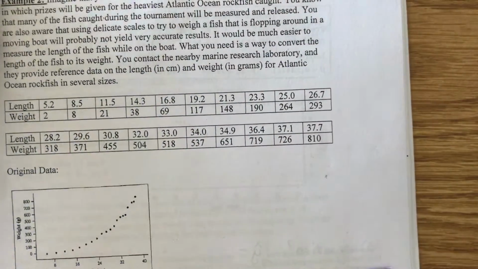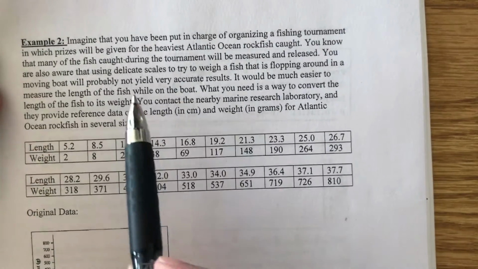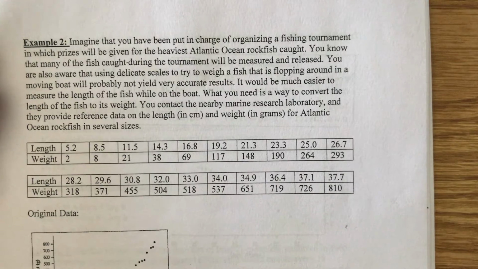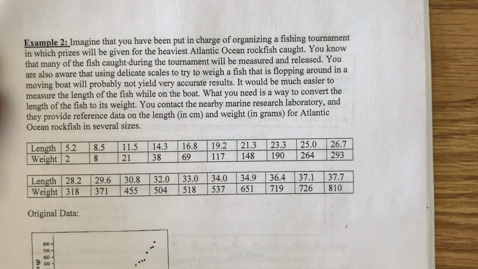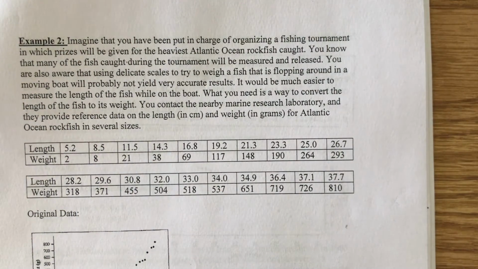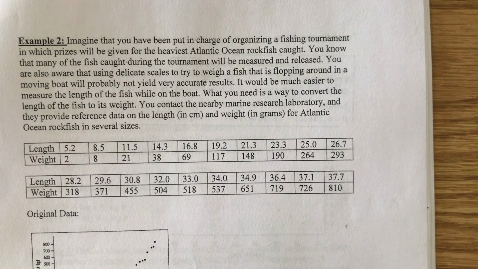So if we take a look at example 2, we want to imagine that you've been put in charge of organizing a fishing tournament. Prizes are going to be given for the heaviest Atlantic Ocean rockfish caught. You know that many of the fish caught during the tournament will be measured and released. You're also aware that using delicate scales to try to weigh a fish that's flopping around in a moving boat will probably not yield very accurate results.